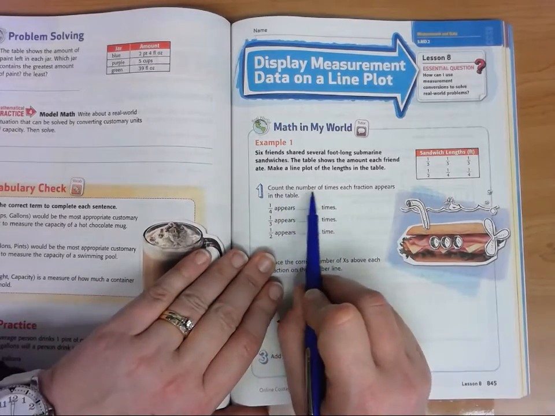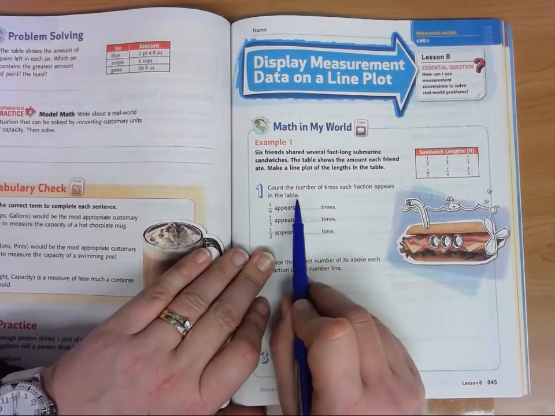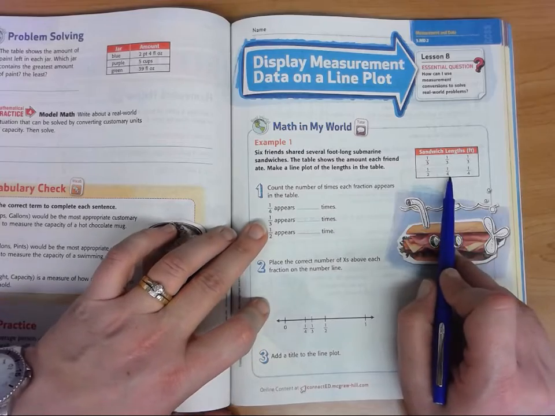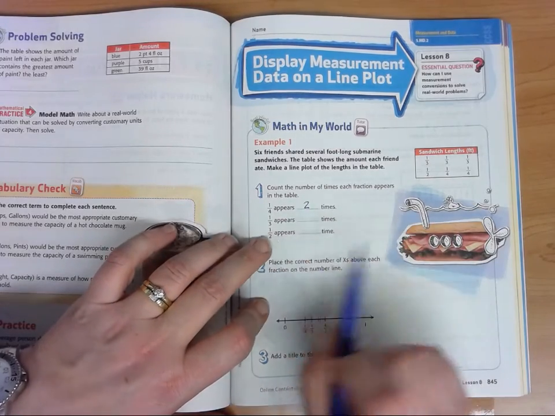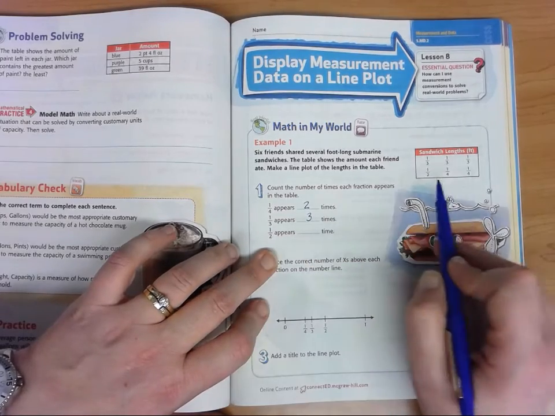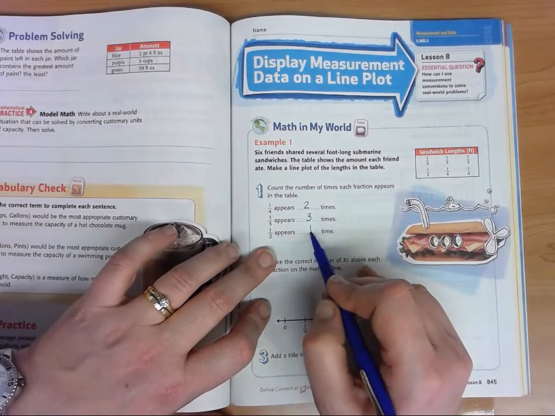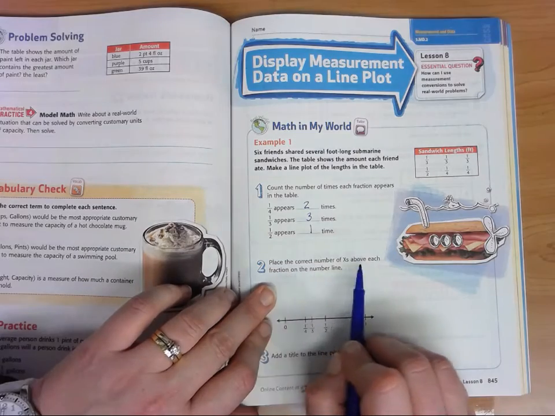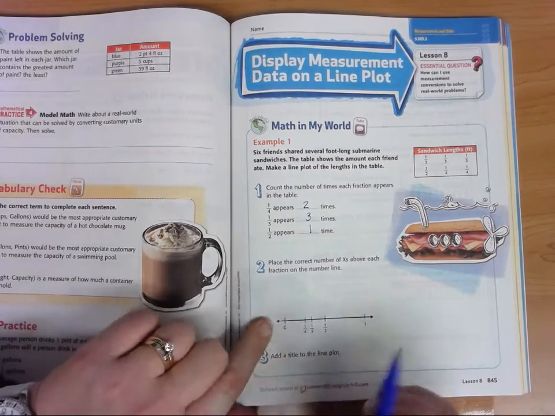So first of all, we're going to count the number of times each fraction appears in the table. So the fraction 1/4 appears 2 times. The fraction 1/3 appears 3 times. And the fraction 1/2 appears 1 time. Then you would place the correct number of x's above each fraction on the number line.